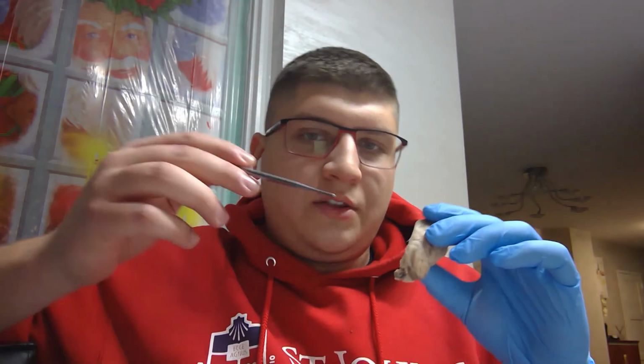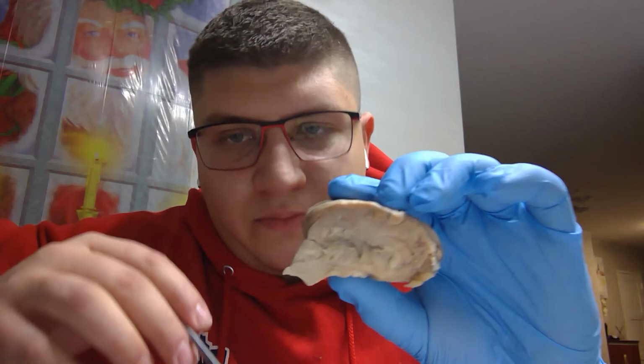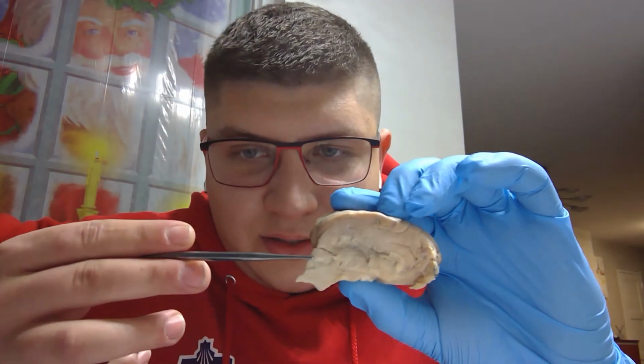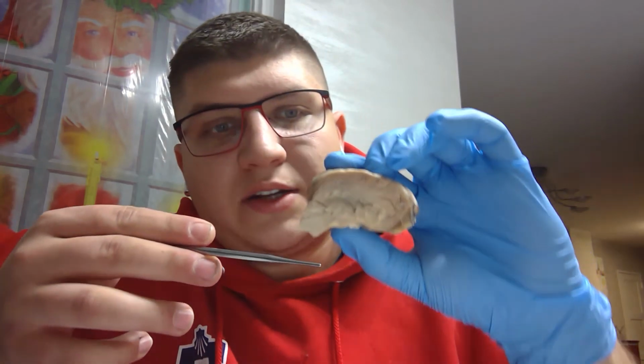Another part you're going to need to know is the cerebral cortex, which refers to more or less the majority of the brain: the frontal lobe, the parietal lobe, the occipitals, the temporals, more so the brain. If you look closely, there's always white matter and gray matter. You can differentiate it just by looking at it.